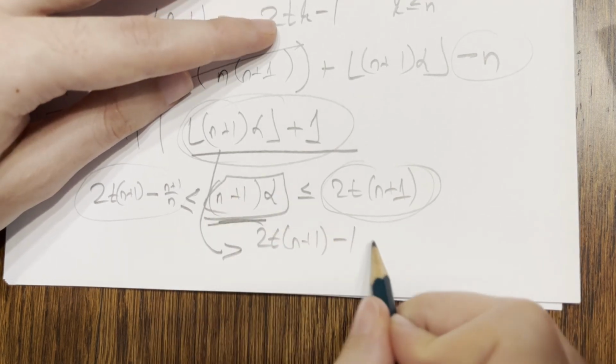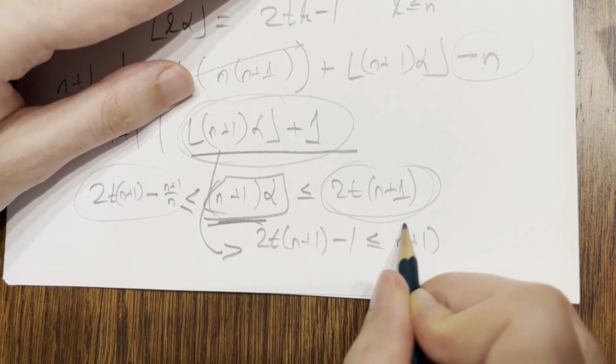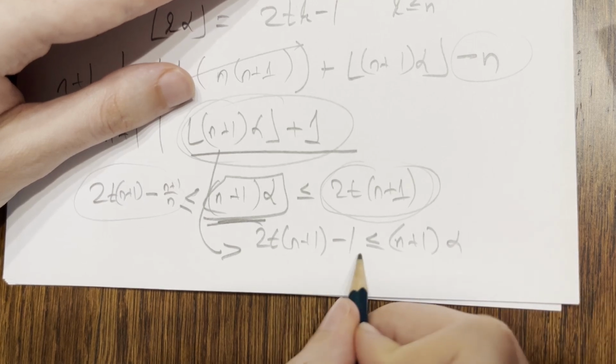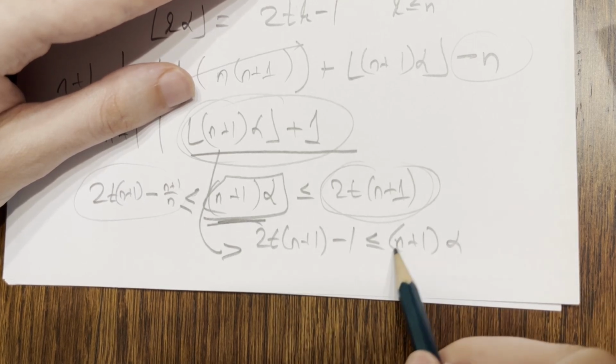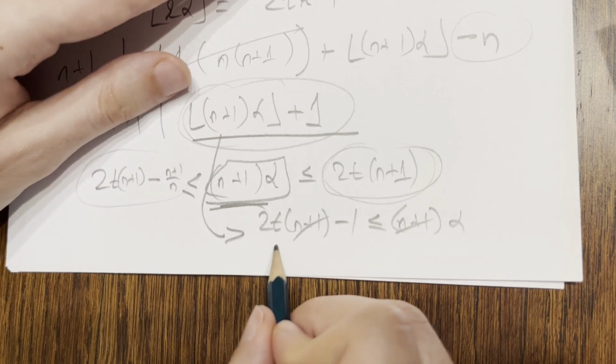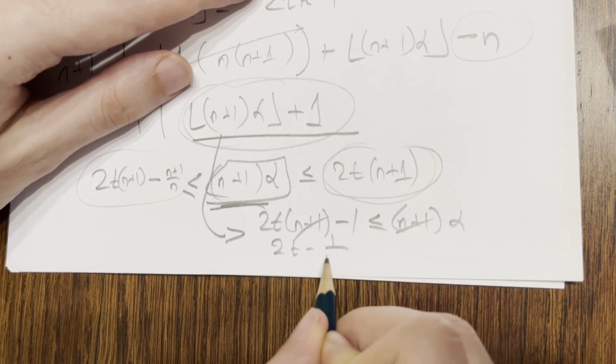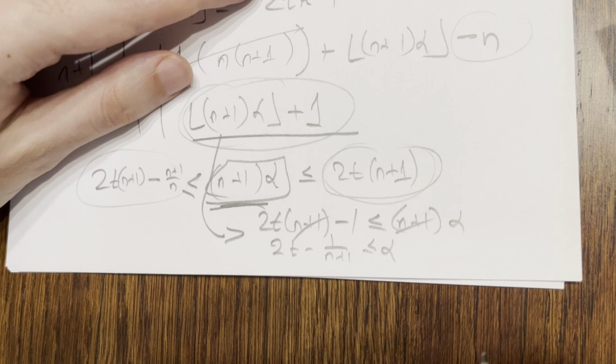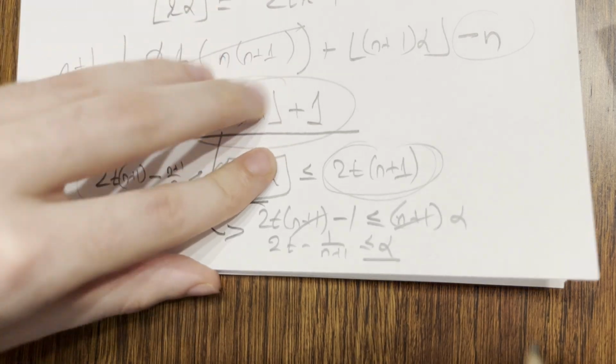That n plus 1 alpha is greater than or equal to this, which now, when you divide by n plus 1, implies that 2t minus 1 over n plus 1 is less than or equal to alpha. So now we proved this side, and on the other side, we are proving this induction.